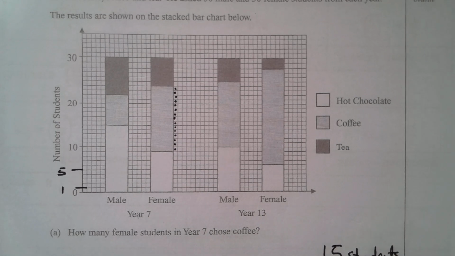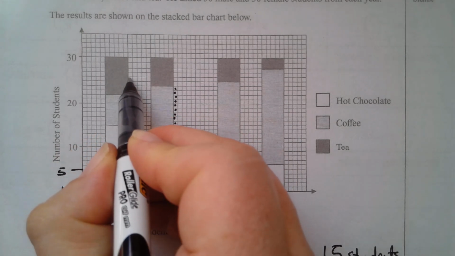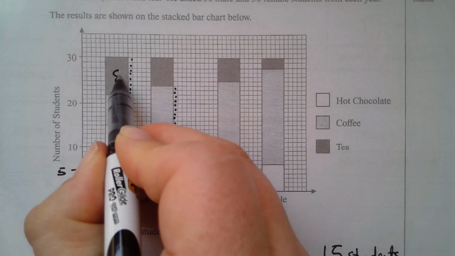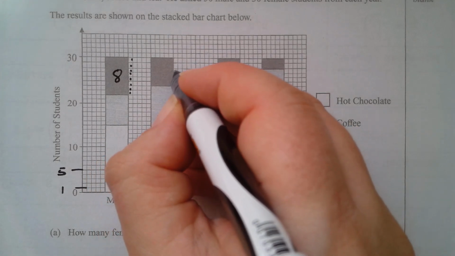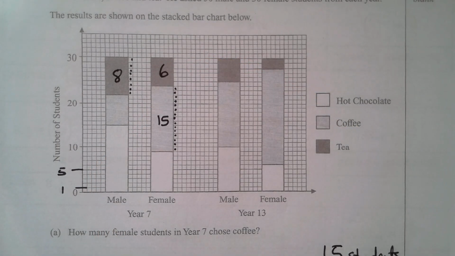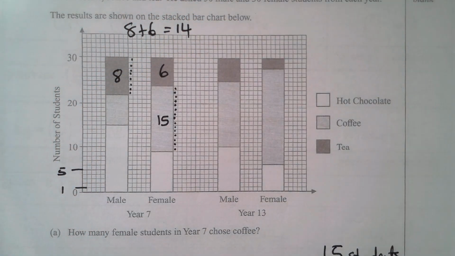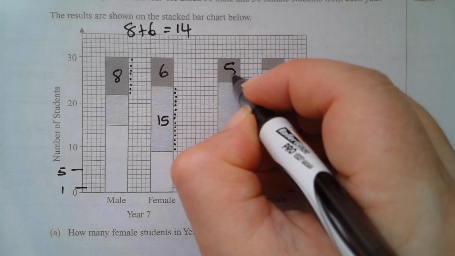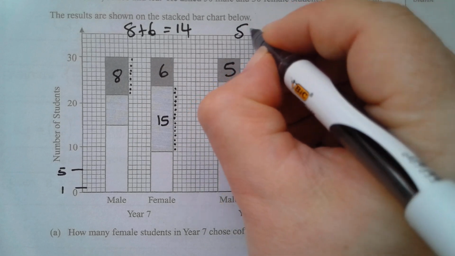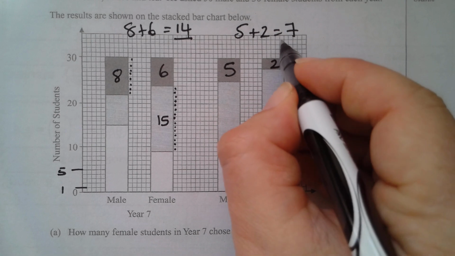Year 7 students who chose tea. Tea is here. What have we got? So we know that's 15. Total. Total number of year 7 students, 8 plus 6 equals 14. Year 13, 5, 2. So we're looking at the relationship between the 14 and the 7.